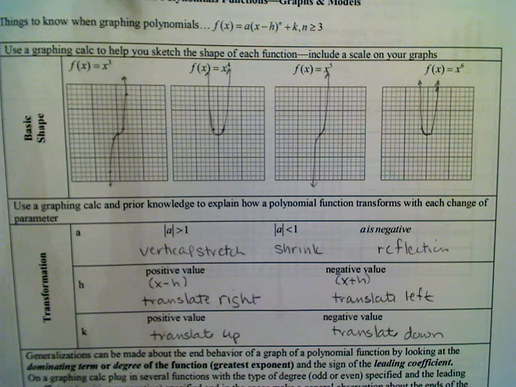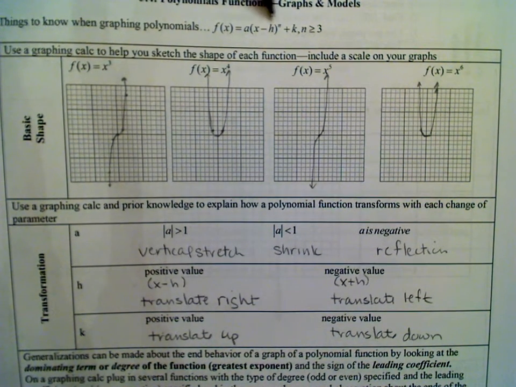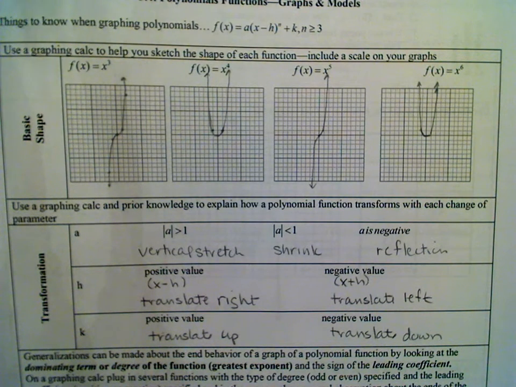Hey there. I wanted to walk you through the first part of 3.4, which is graphing polynomial functions. In general, our polynomial is going to be somewhat in the shape like this. You could possibly have additional factors here, but we're going to be looking at just some steps that we can do to graph it. One thing that really helps is to know what the general shape of the graph is going to look like.